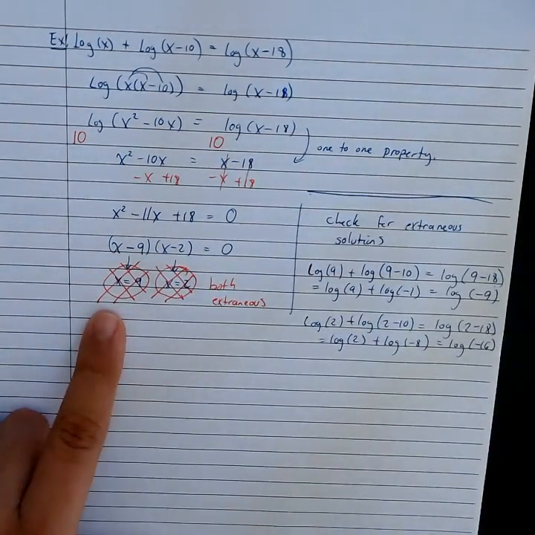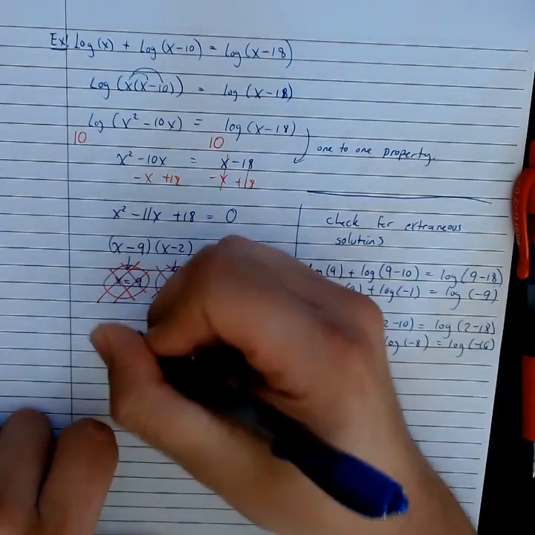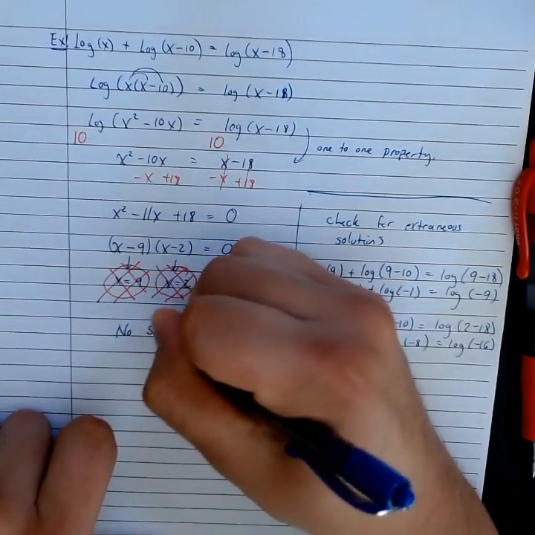And so that means these are the only two possible solutions. Neither one works, which means this equation has no solutions.